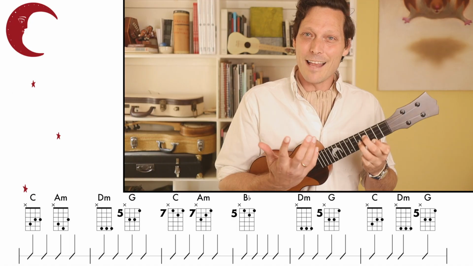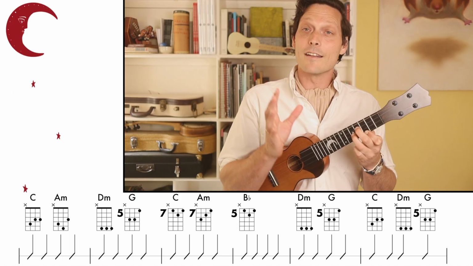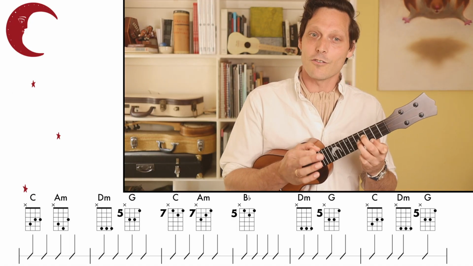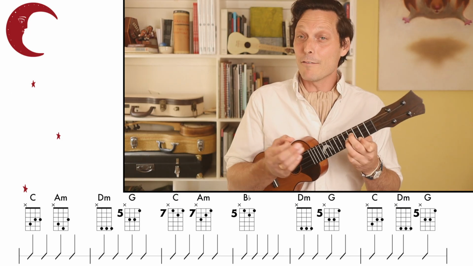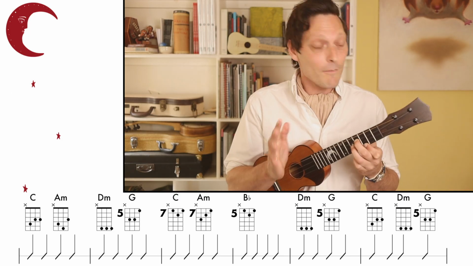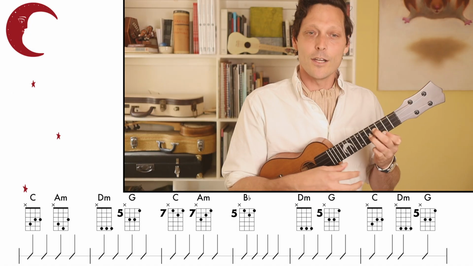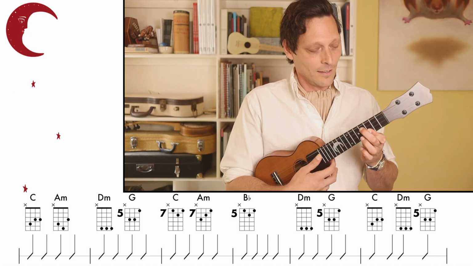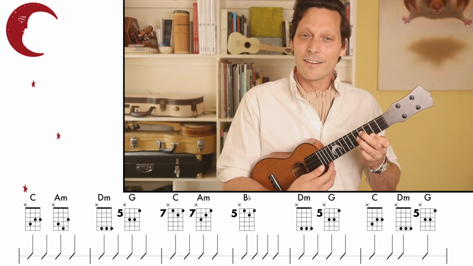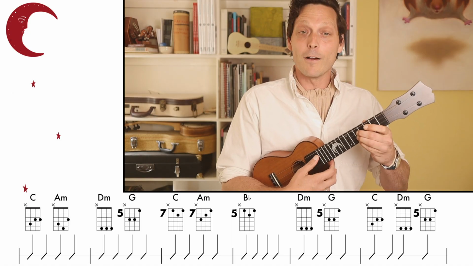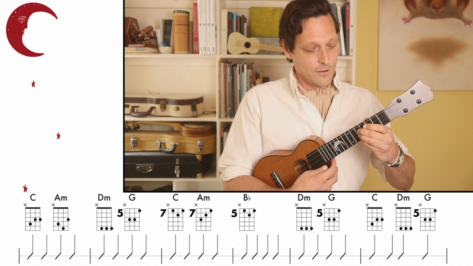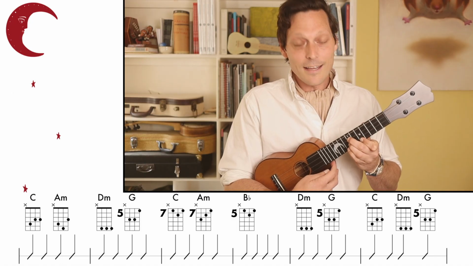Whenever we have a seventh in here, we're going to just take it and simplify that by going with just the triad. So if it says A minor seventh, we're going to play A minor. If it says G seventh, we're going to play G. And we're going to add back in these colors in different ways in a moment. So we play C, put the ring finger down for A minor, D minor across the 5th fret. G is going to be 7, 7, 5.